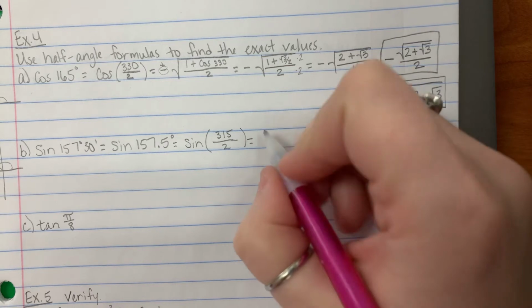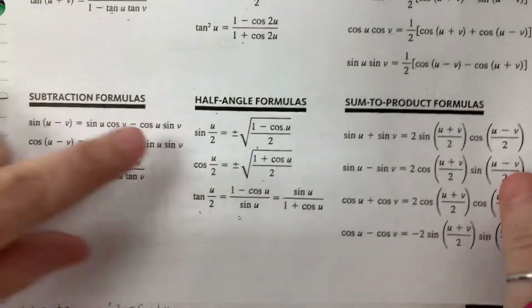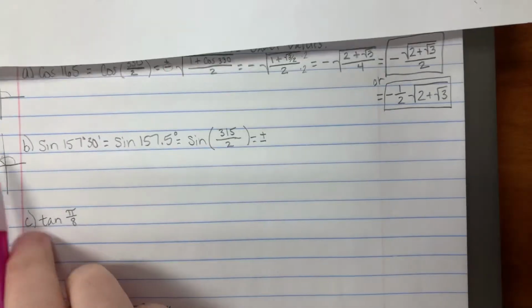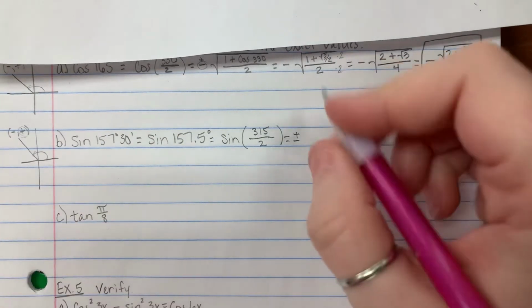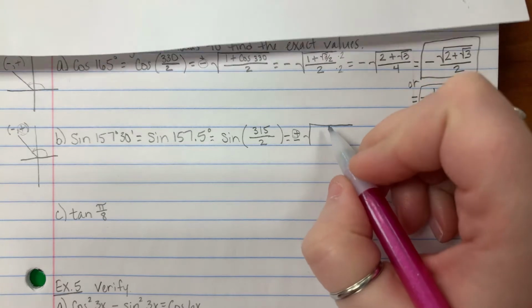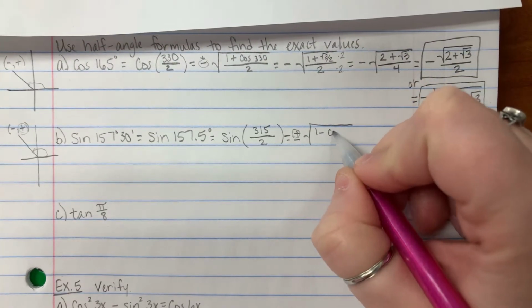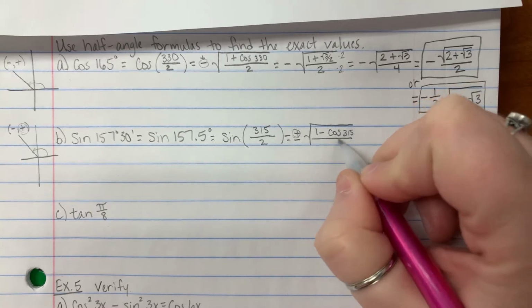When I'm thinking plus minus in this formula, I'm only really thinking about the positive because the sine value is positive in this case. And then my formula is the square root of 1 minus cosine of 315 in this case, all over 2.